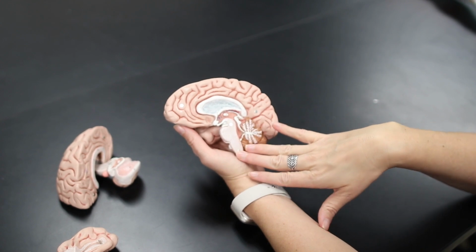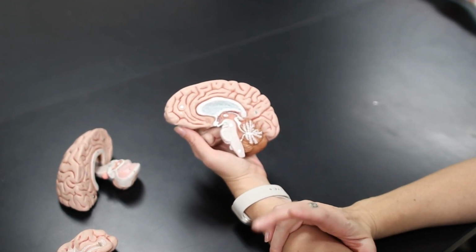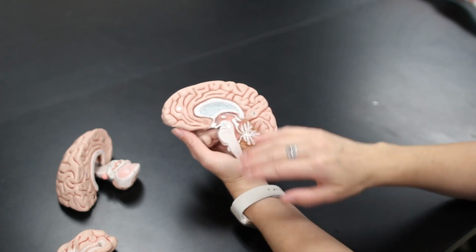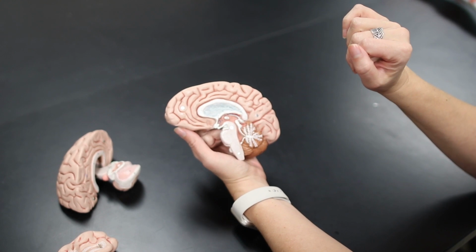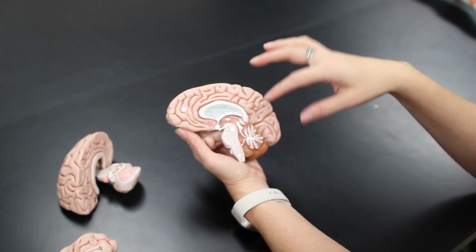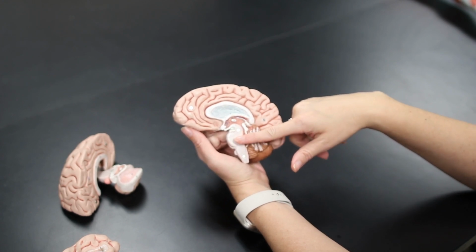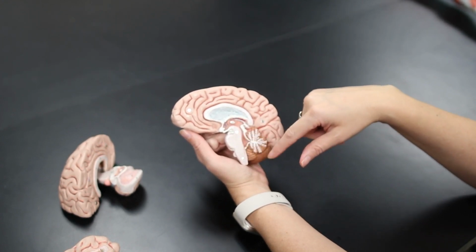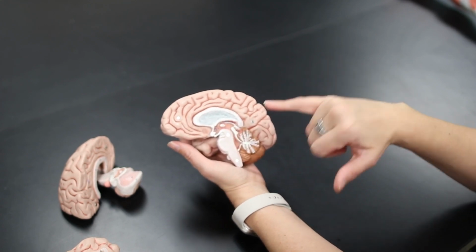A lot of the functioning here is basic survival functioning. Things like respiratory, cardiovascular, blood pressure are happening down here. There are a few reflexes coordinated by all three. So reflexes in response to visual auditory information, reflexes involving respiration, cardiovascular function, digestive, those are happening here.